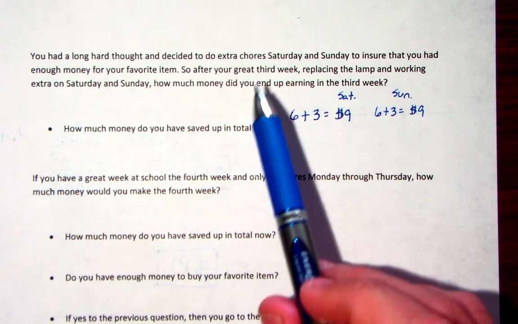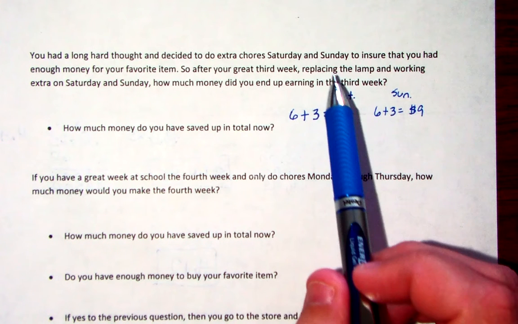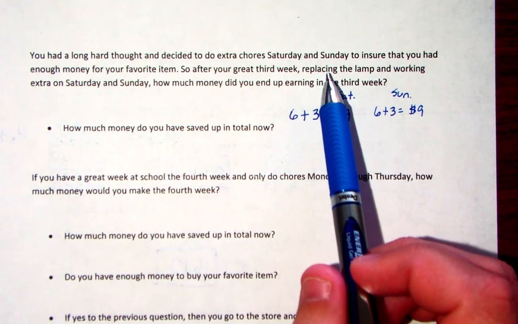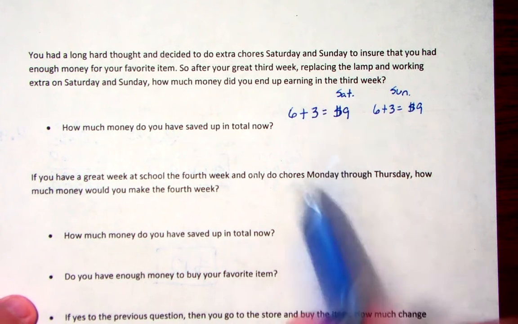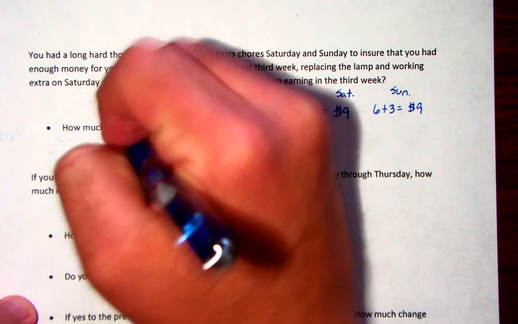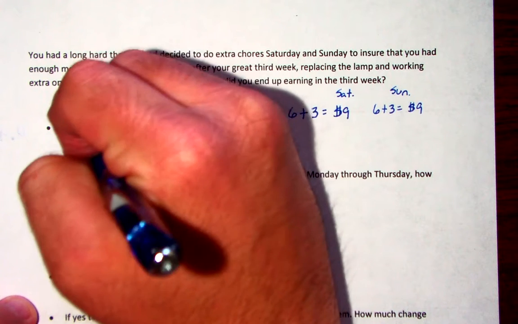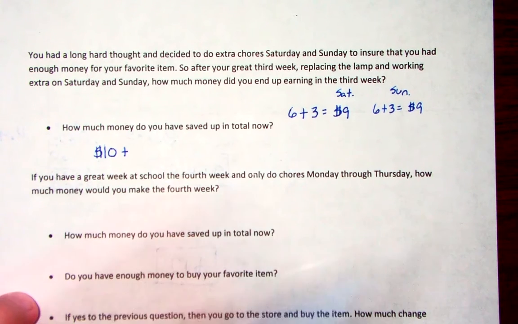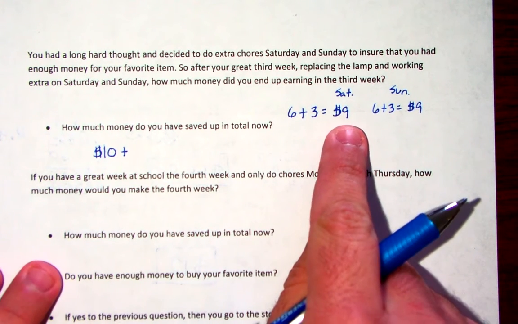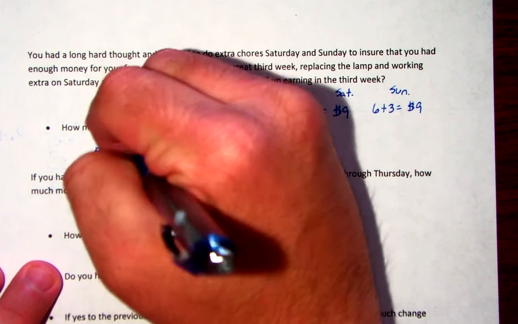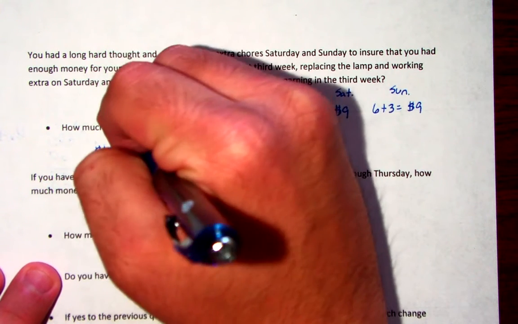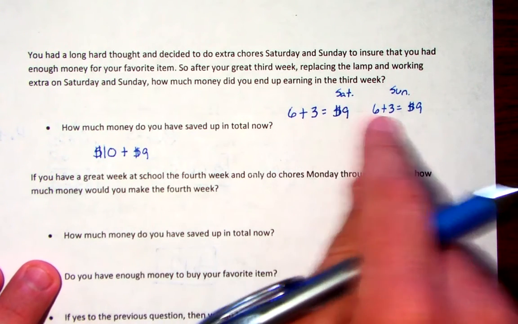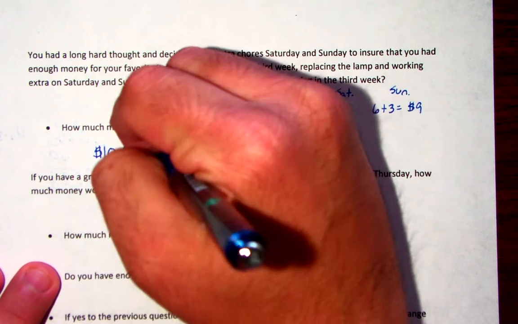So after your third week, you replace the lamp, right? So after replacing the lamp, you had $10. You also had $9 now from Saturday. You also have $9 from Sunday.